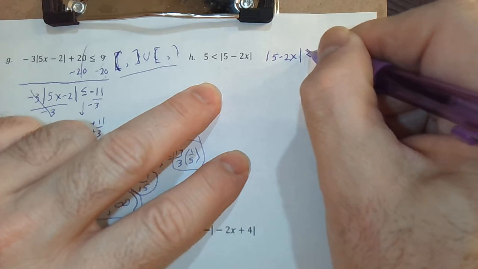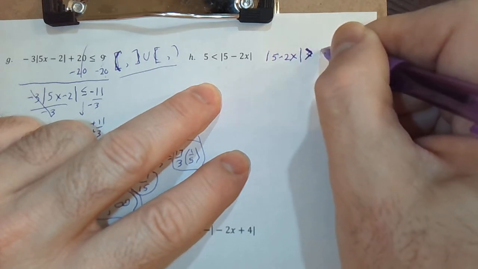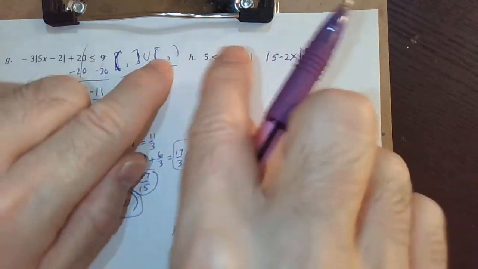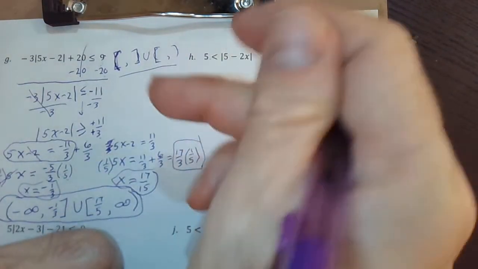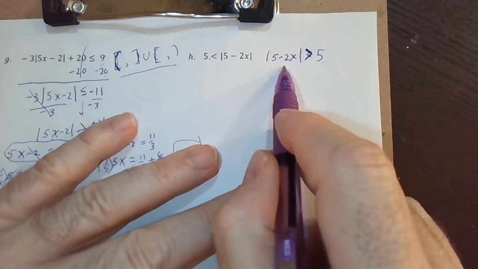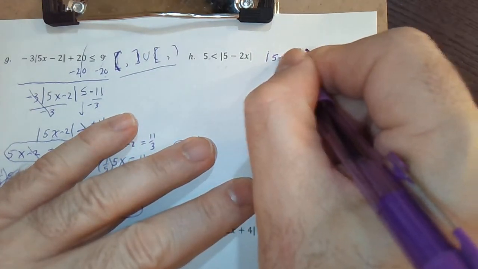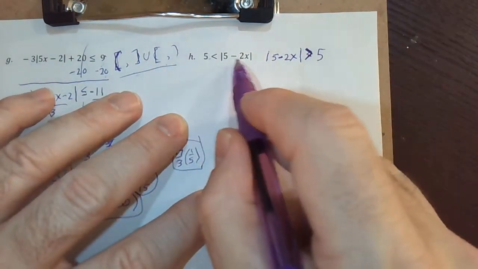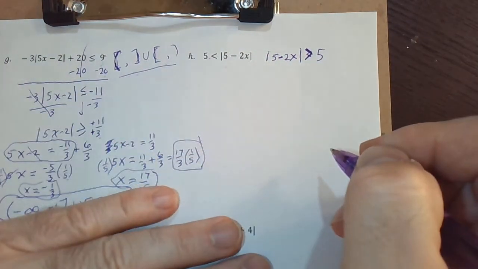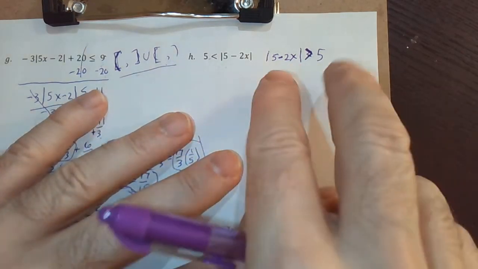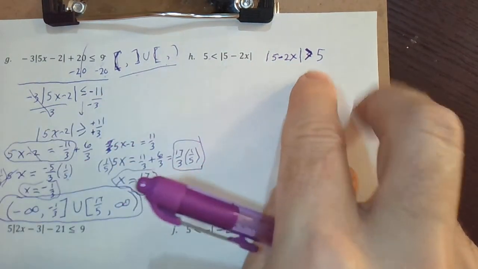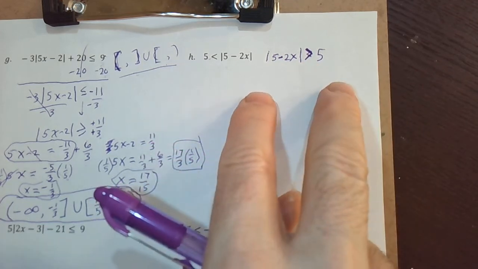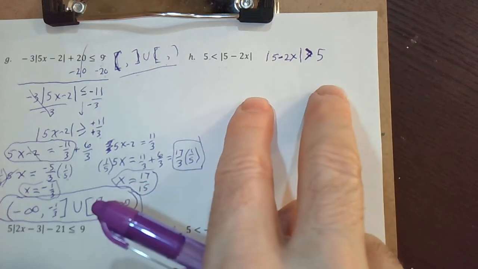Oops, I did it the wrong way. Got to flip it around, and again, the pointy side is at the 5. We just flip that inequality and reverse it. So now we have absolute value greater than a number. I know the solution is going to be this form again. It'll be parentheses for sure. It'll be two intervals with a union in between them because it's a greater than.